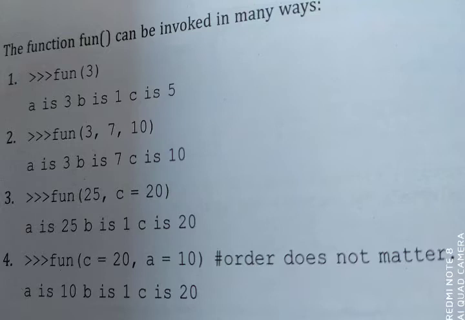Then in the function call, c equal to 20, a equal to 10. That means the value of a is given here, 10. A is 10. B is 1. B is not given here in this function call, but it is already mentioned in the function definition. So b is 1, then c equal to 20 is also given here in the function call.